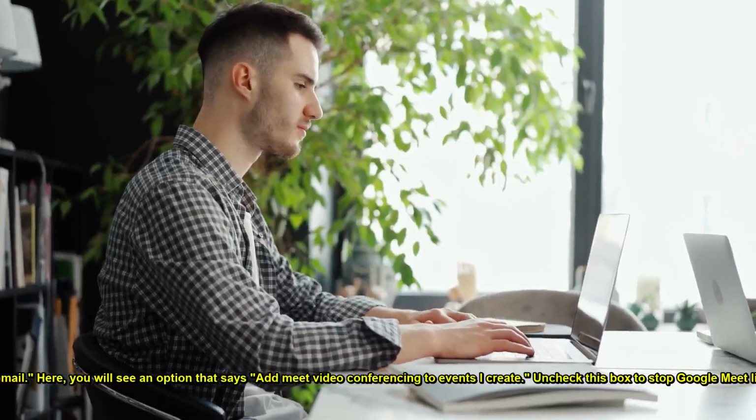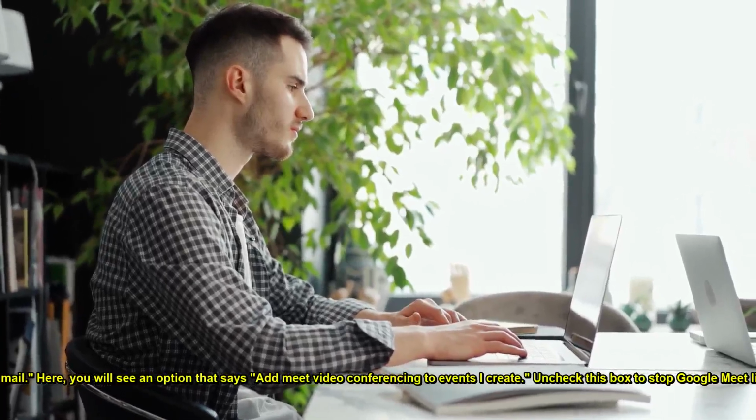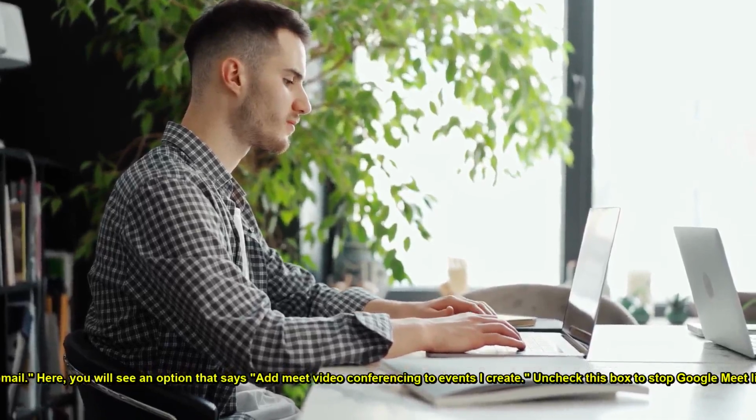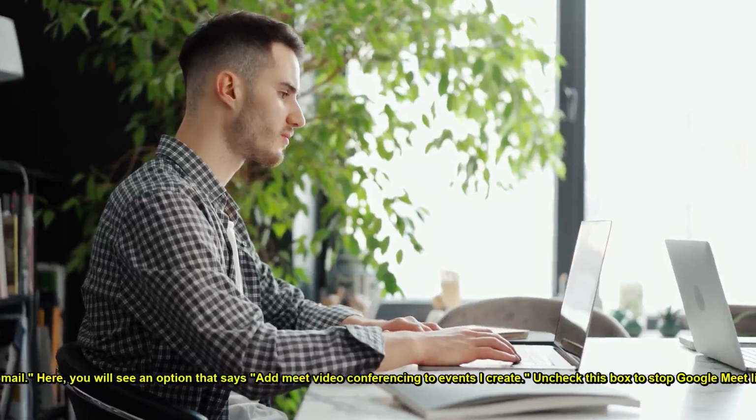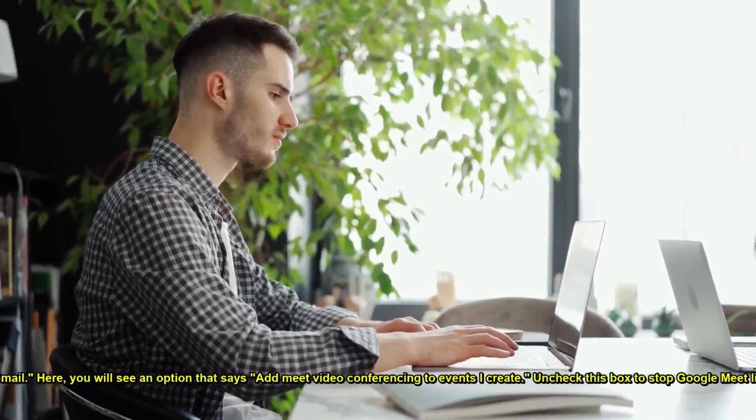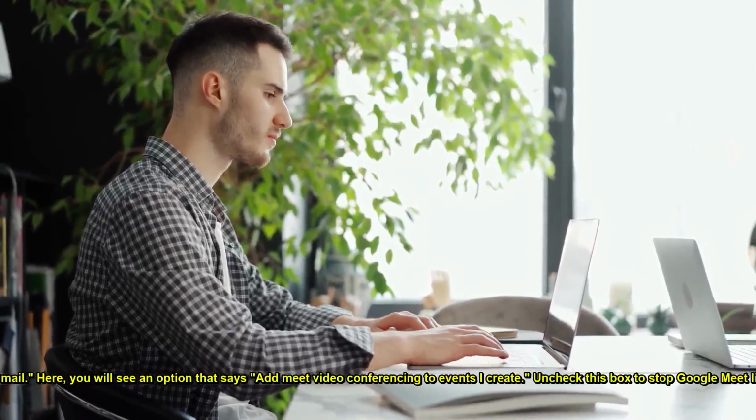Scroll down until you find the section labeled Events from Gmail. Here, you will see an option that says Add Meet Video Conferencing to Events I Create. Uncheck this box to stop Google Meet links from being added automatically to your calendar events.